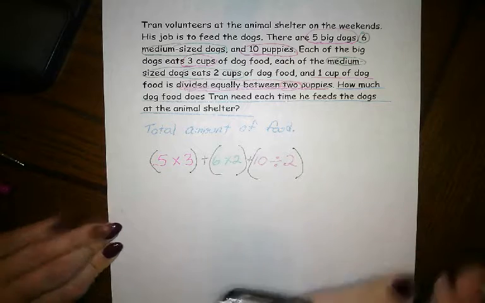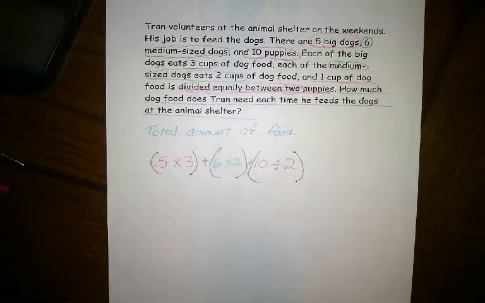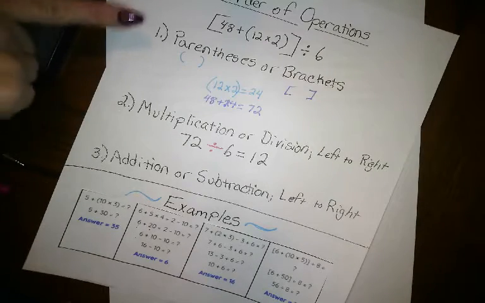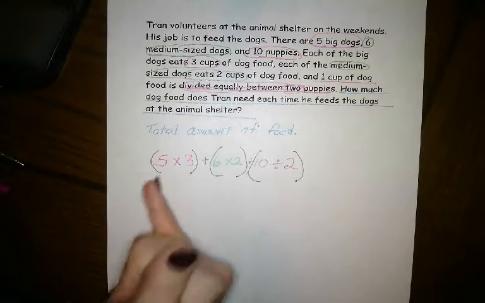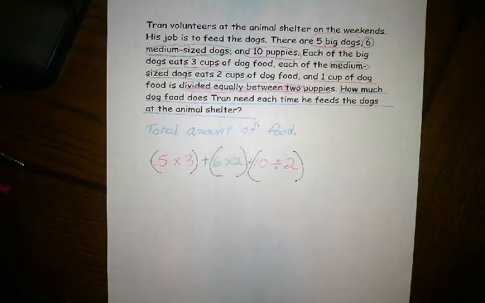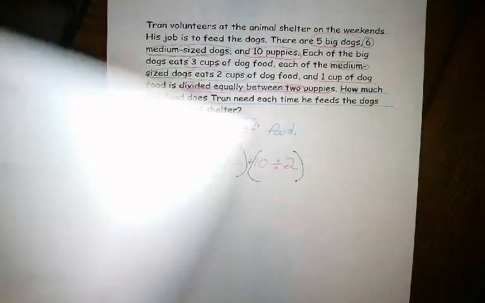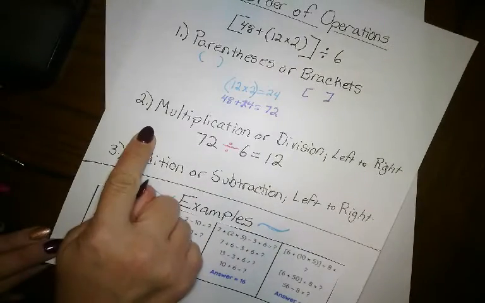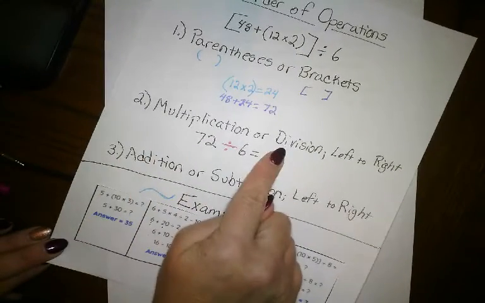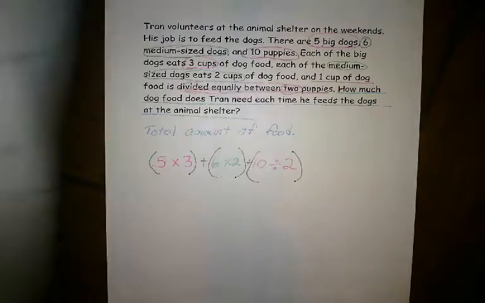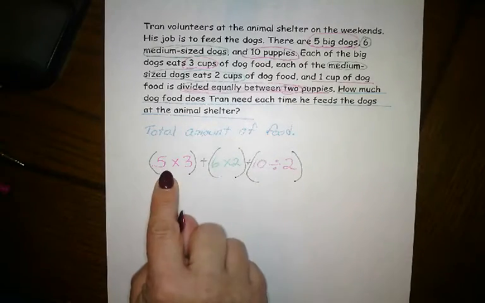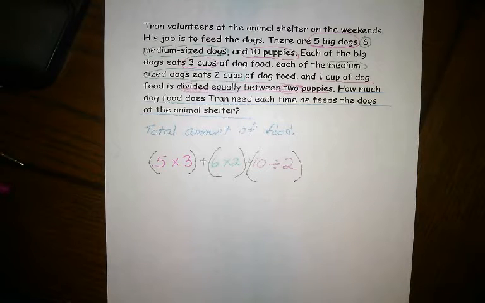Now that we have this set up, what we can do next is figure out what we do first based on our order of operations. We said yesterday that we want to take care of whatever is in parentheses first. Well, if you look at this, everything is in parentheses, right? So what do we do first? Well, then we move on to the next step, which would be multiplication and division, whatever comes in order from left to right. Let's go back to our equation and we can see that from left to right, multiplication happens first. So let's go here first.